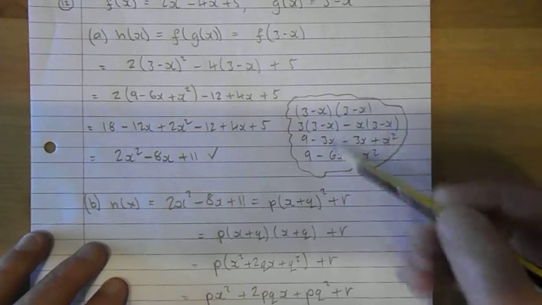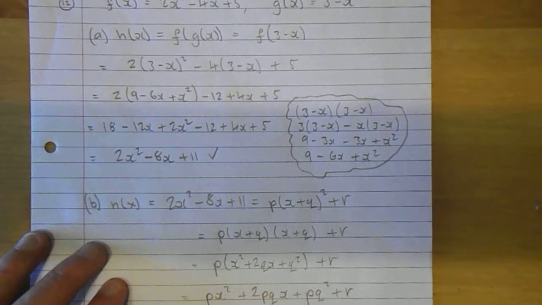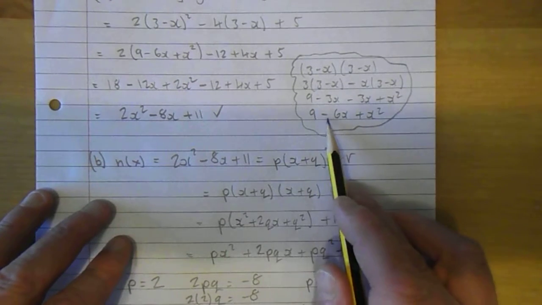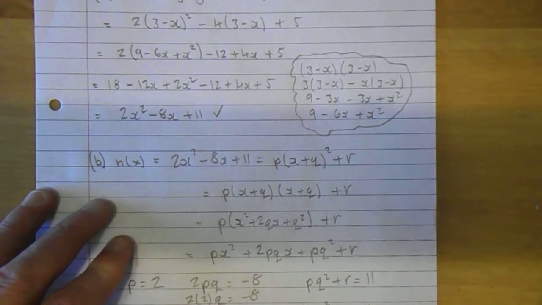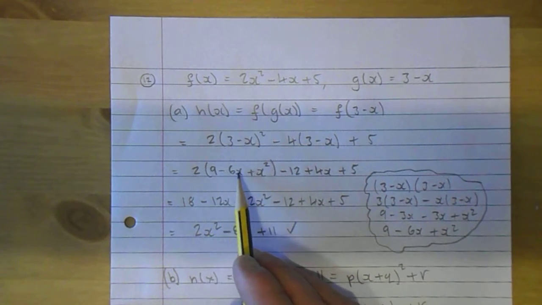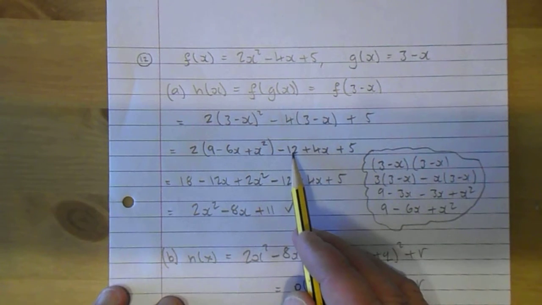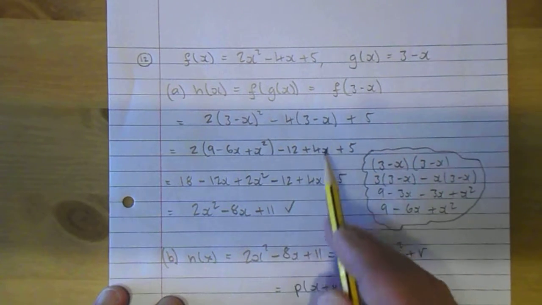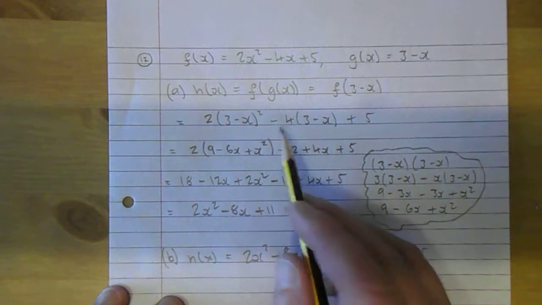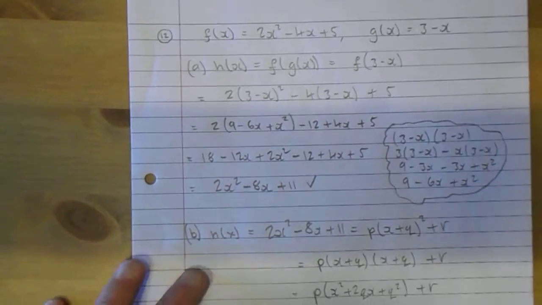3 take x, I squared it over here, 3 take x times 3 take x, ends up being 9 take 6x plus x squared. And that's what I put up here. So we have 9 take 6x plus x squared, take away 4 times 3, take away 12, take 4 times take x, sorry, it's plus 4x, and there you have the plus 5.